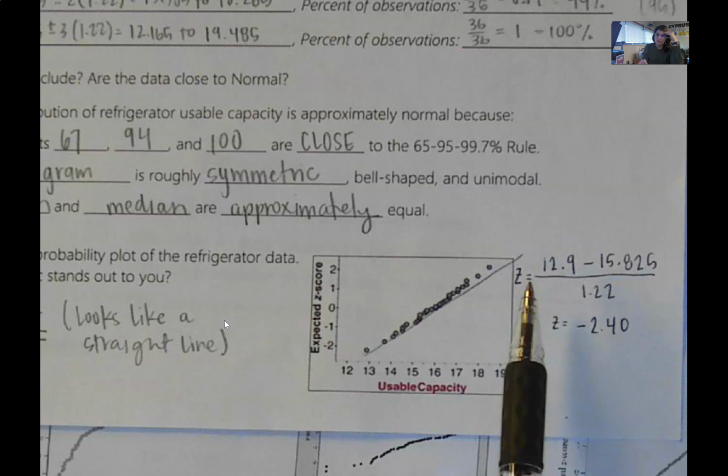You can do all of this work, or you can construct a normal probability plot. If your normal probability plot is approximately linear, then you can say your data set is approximately normal. That is what we are looking at on this worksheet. A normal probability plot, which you can abbreviate as NPP, if it is approximately linear, then the distribution is approximately normal.